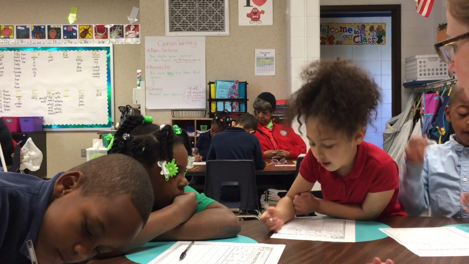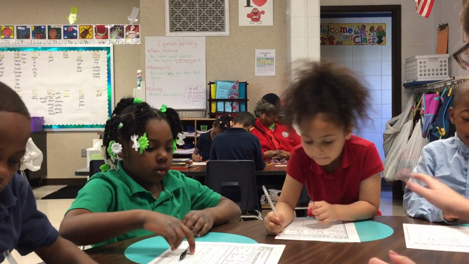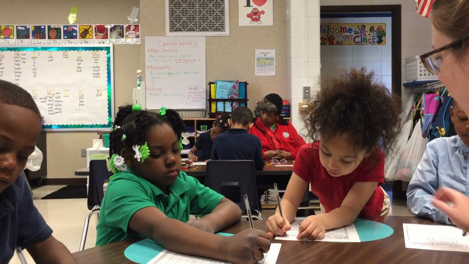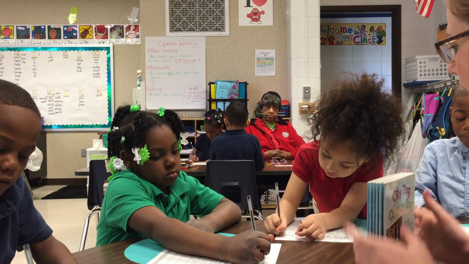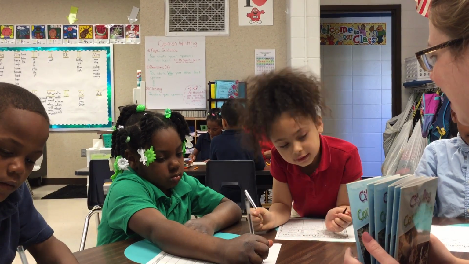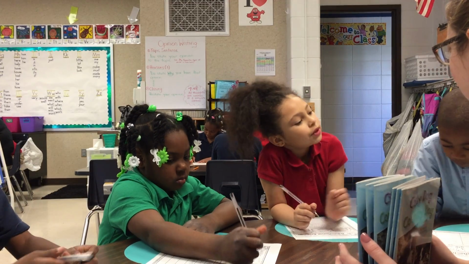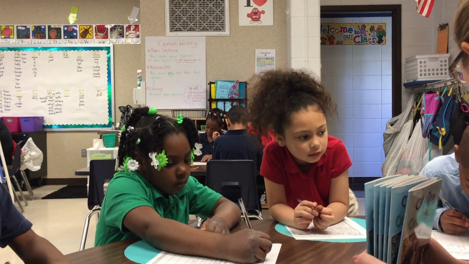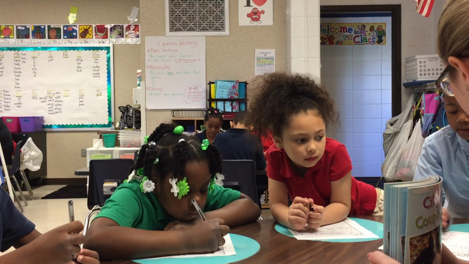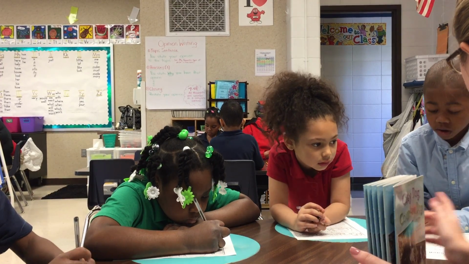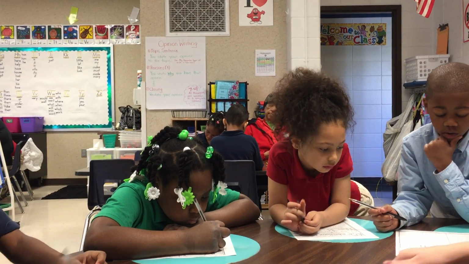Good. So these endings are changing our word. They're changing the meaning of our word. They're changing when it happened. So one ending means it happened in the past. One ending means it's happening right now. And the other ending means that we have more than one. So give me one word that you changed.